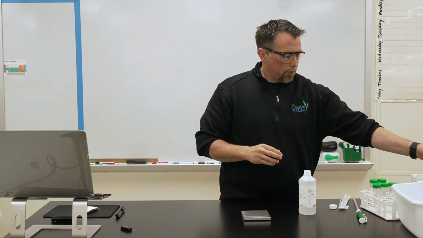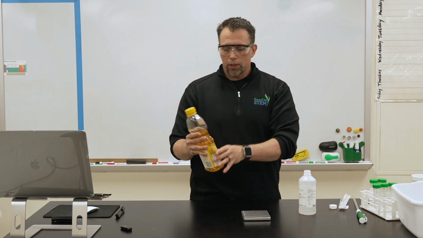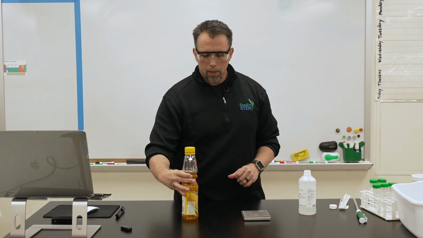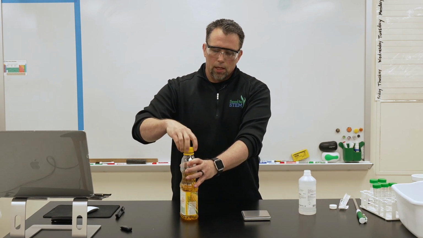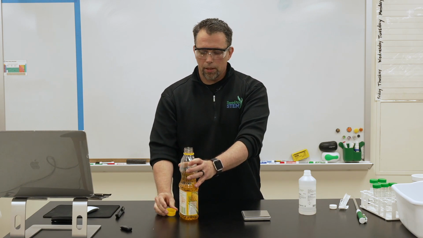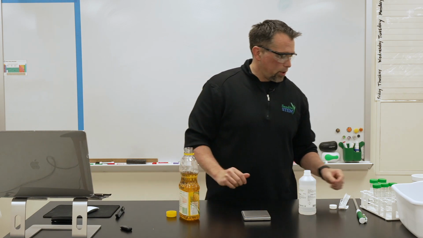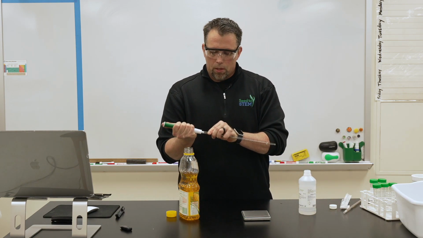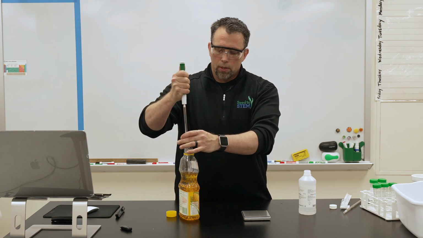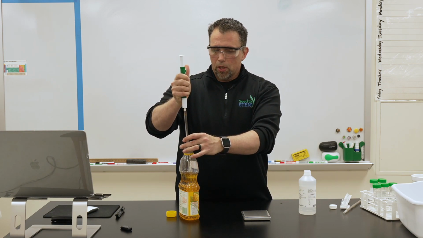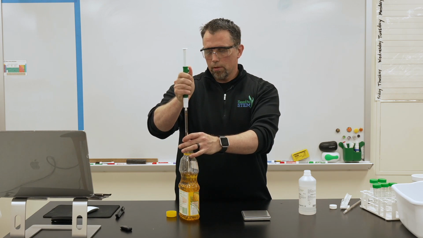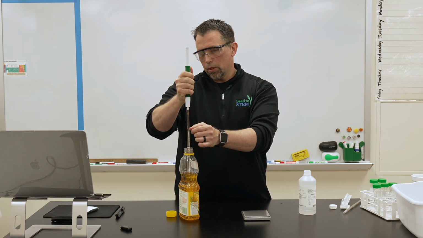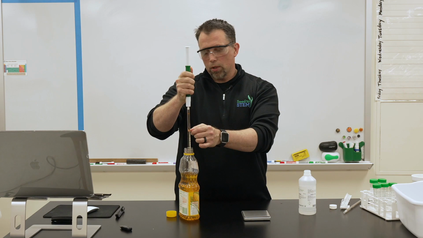So once that's dissolved, you're going to need your triglyceride. In this case, we're using corn oil. That's what they would get from the ethanol plants. Soybean oil is another major source of triglyceride. So we're going to pull about 25 milliliters of corn oil. I take it up 2 milliliters above the zero there. That's 12 milliliters.